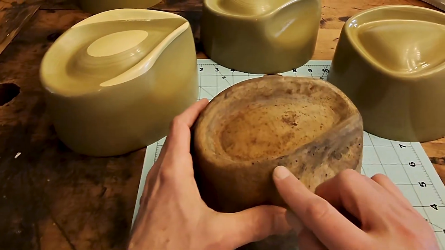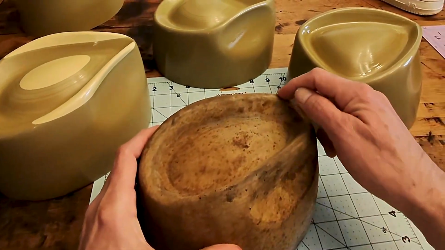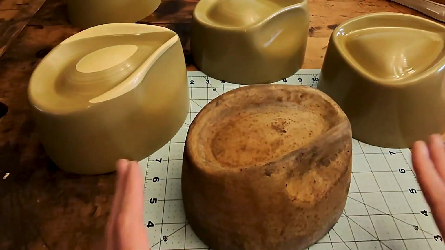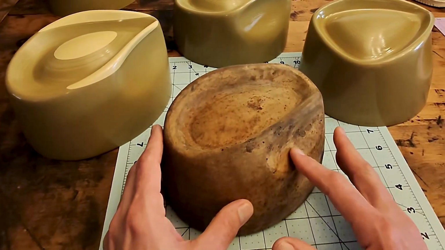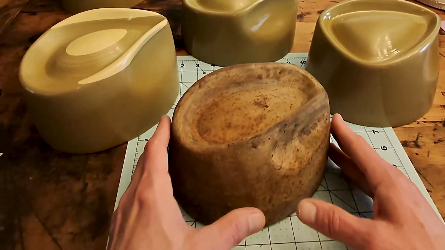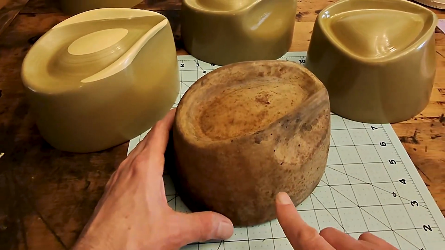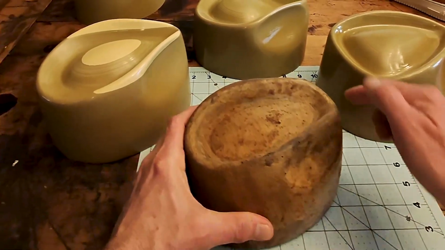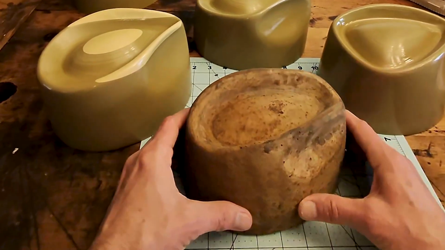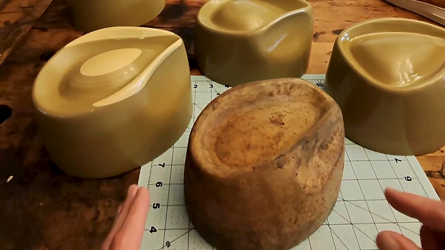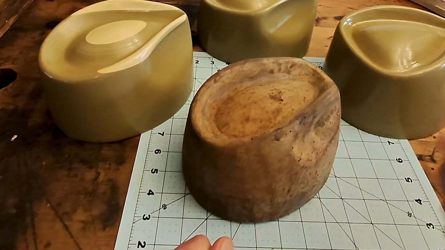All right, I might clean this up just a little bit, get rid of some of these little crusty bits. But the first step we're going to get into is the laser scanning. The first thing we're going to do is put fiducial markers all over this form. Those fiducials are essentially registration points for when we do our laser scanning.